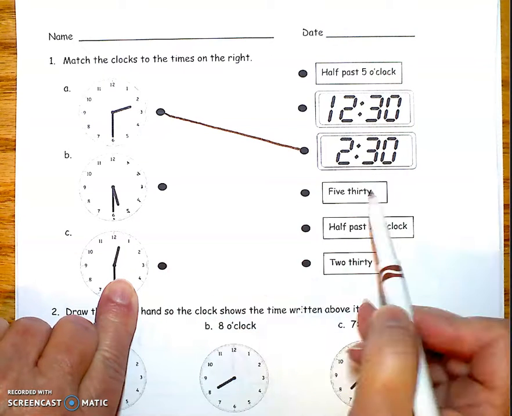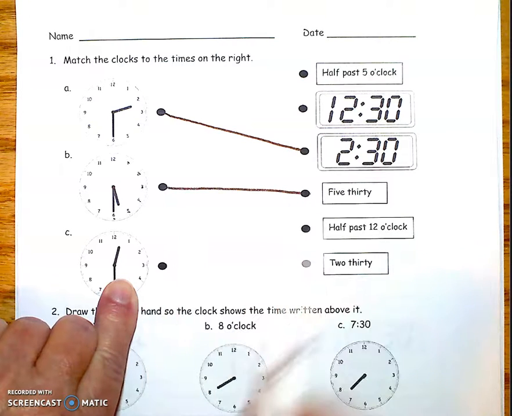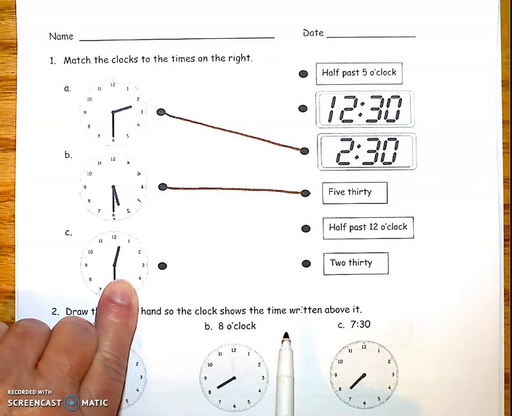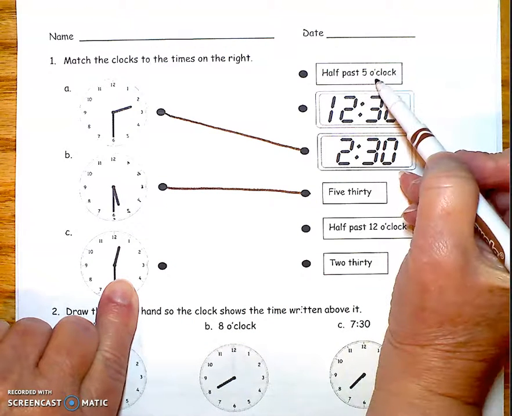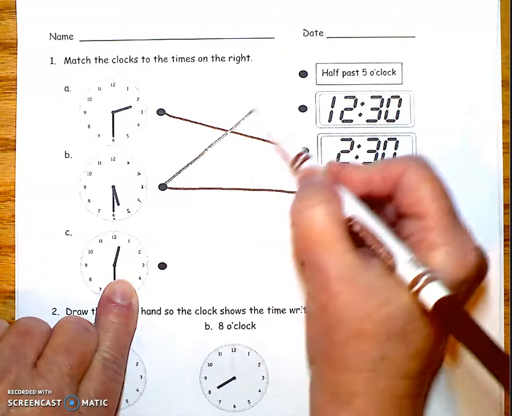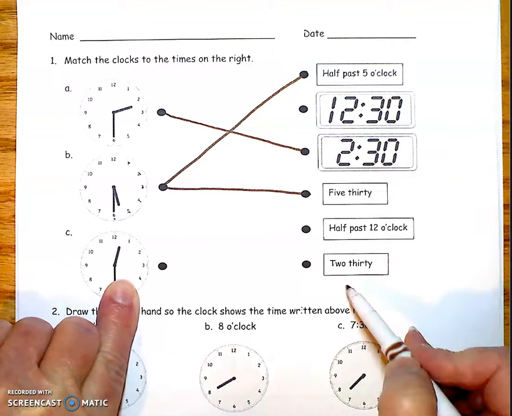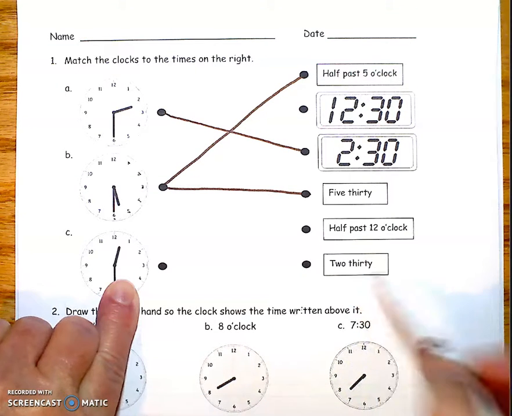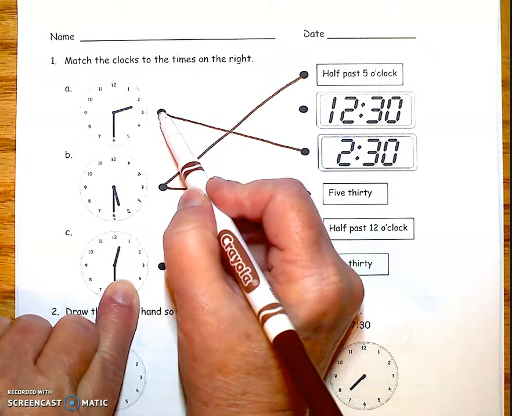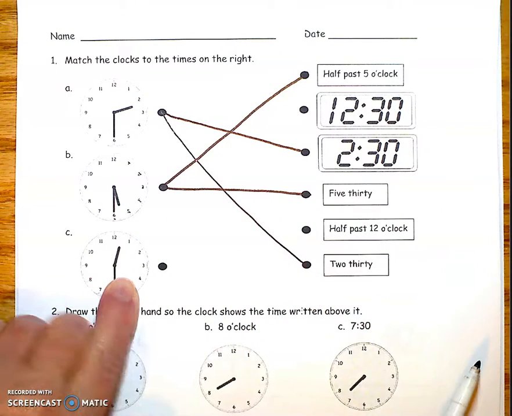Oh my goodness, look here. There's 5:30. Oh no, look at this one. This one says 5:30. There's 2 correct answers. Wait. This says 2:30. I need to go back up here and get this one and draw my line.